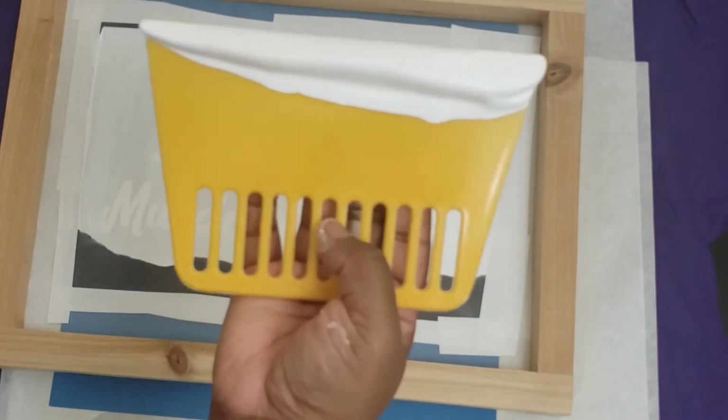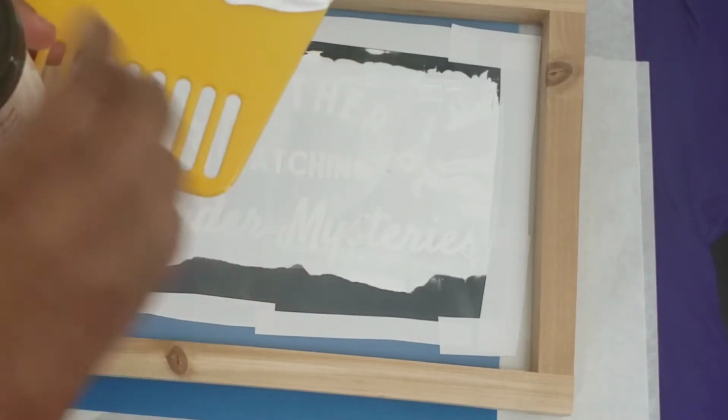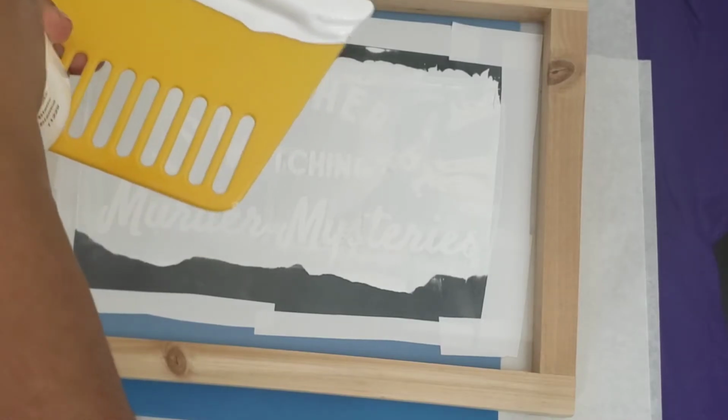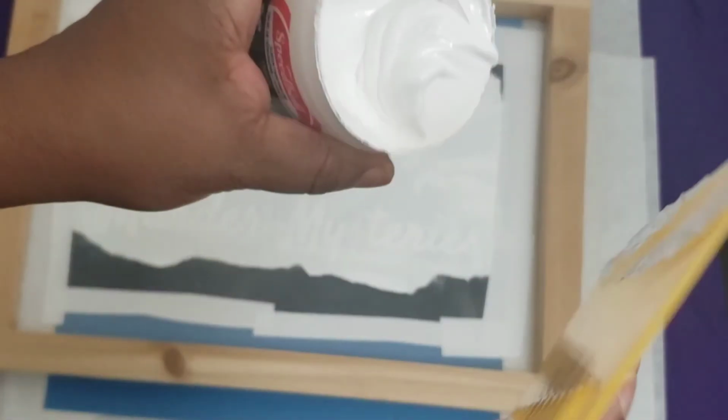Now, all this paint, they say make sure you save it. You put it back into the jar. So I'm just gonna open my jar, and it's not thin paint, so it's not watery. As you can see, I just kind of scraped it back in there.